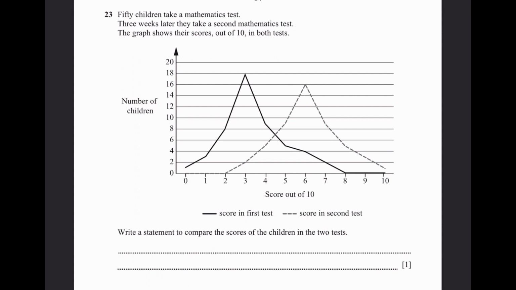Question 23. 50 children take a mathematics test. 3 weeks later, they take a second mathematics test. The graph shows the scores out of 10 in both tests. So we have score in first test in a black line and a dotted line score in second test. Write a statement to compare the scores of the children in the two tests. As you can see here, the black line is more to the left, which means there are more people who got lower marks like this. But the dotted line is more to the right of the graph, which means higher marks. That means the children scored better in the second test. The children scored better in the second test.